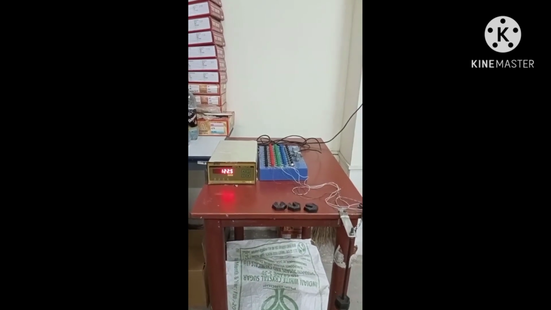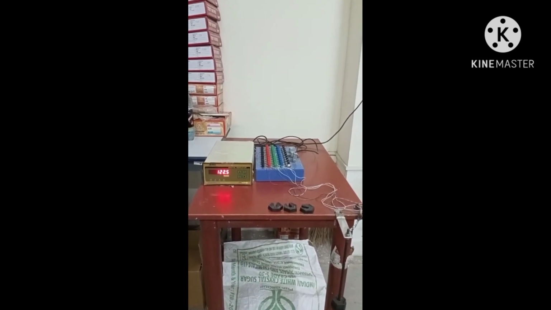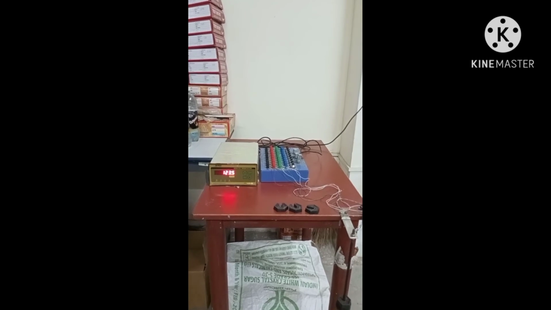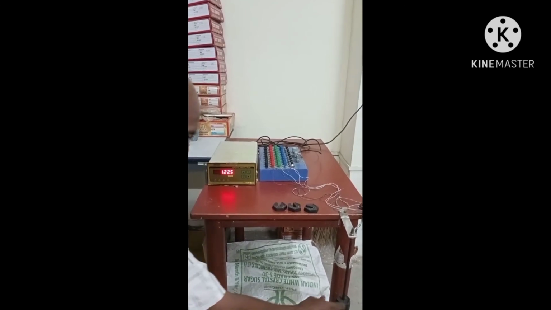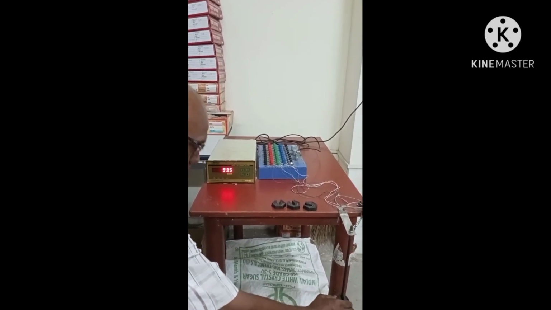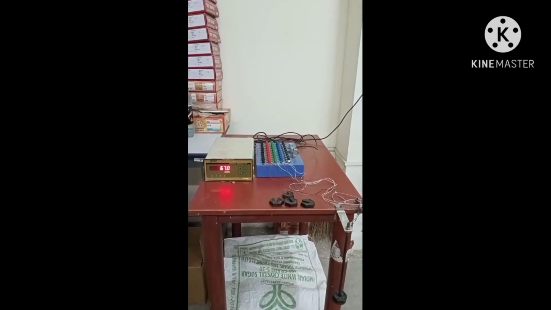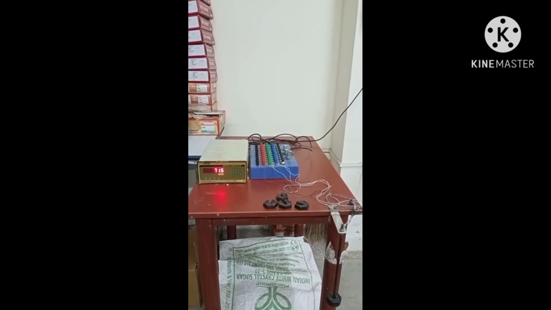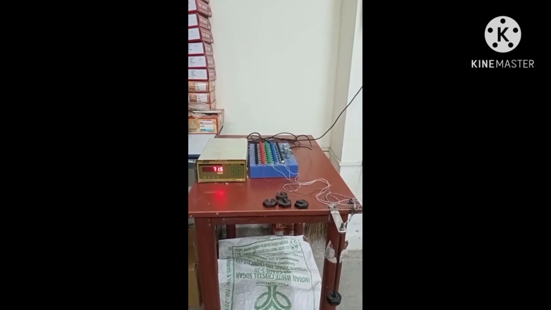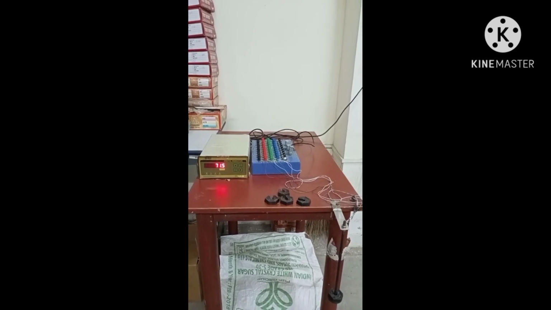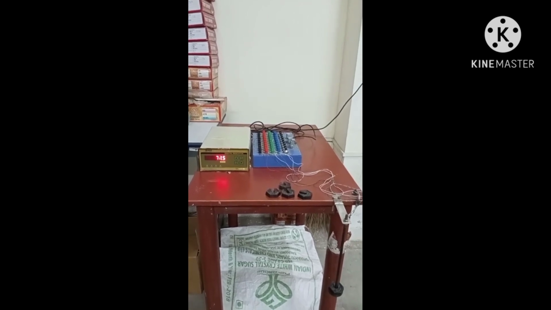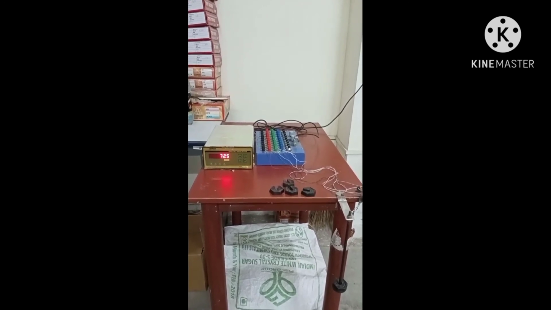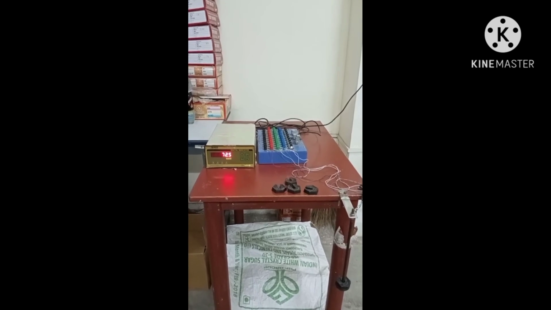For 200 grams, it is 122.5 into 10 power minus 6. Now for 100 grams, it is 71.5 into 10 power minus 6. So this is the way you have to do the quarter bridge.